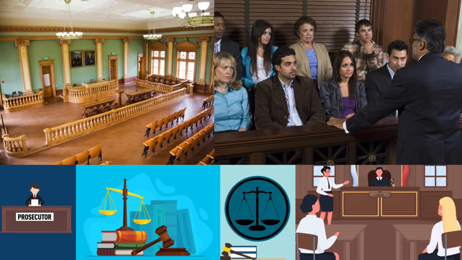The application of the harmless error doctrine involves a case-specific analysis. So we're doing this on a case-by-case basis, where courts consider the nature and significance of the error, as well as its potential impact on the rights of the parties involved. And one of those also has to include what kind of ruling might set down a precedent for future cases.